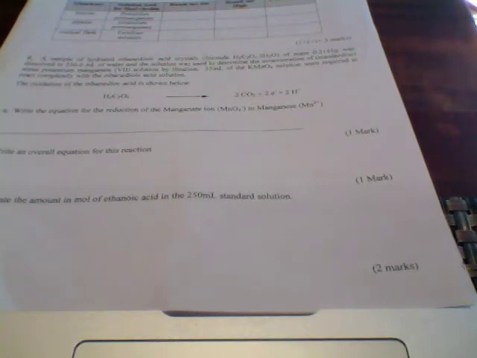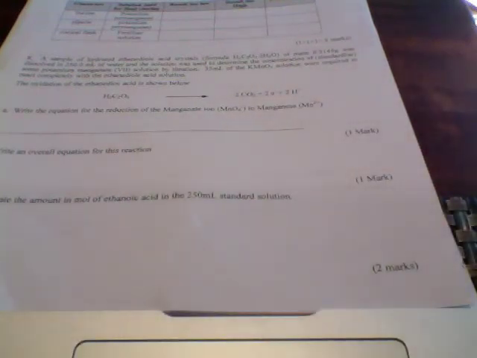Is it this one? Yep. Okay, so you guys actually did the volumetric question brilliantly. I think the average was about 91% for that, and that was working out the molarity of a standard solution.